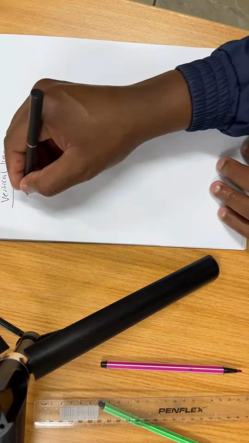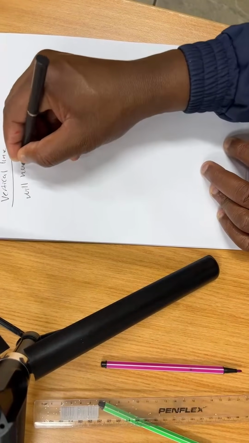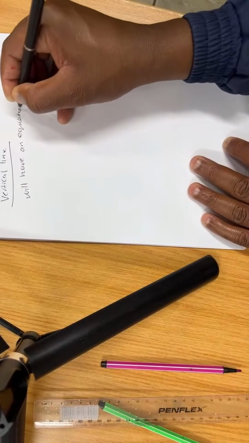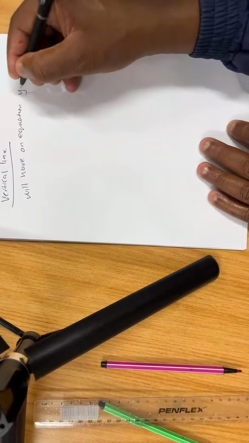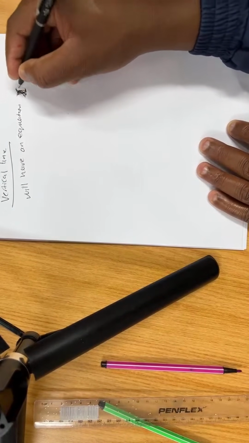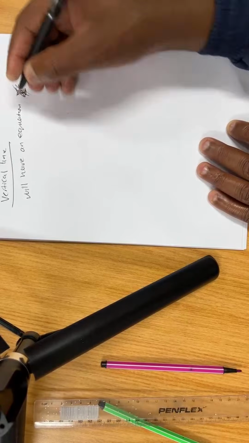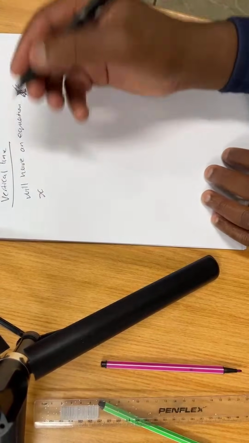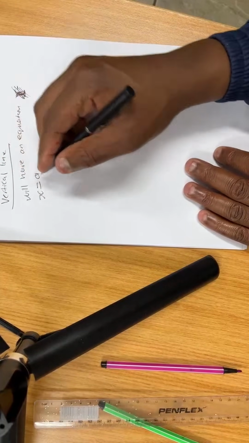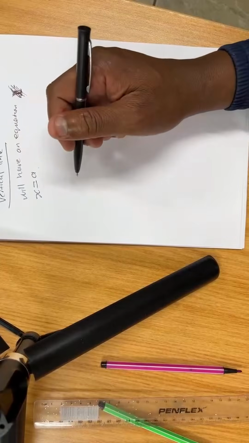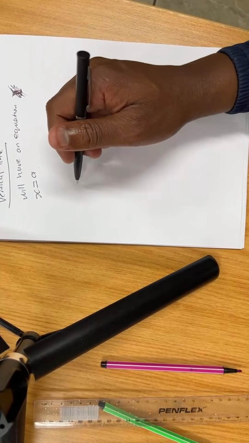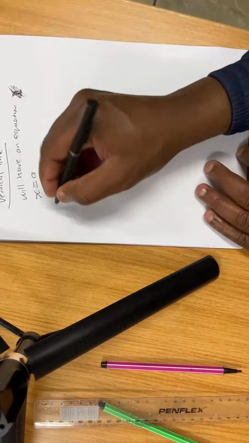A vertical line will have an equation x, I wanted to say x. Okay, let me do this. It will have an equation x is equal to a, where a represents the point where the line crosses the x-axis.